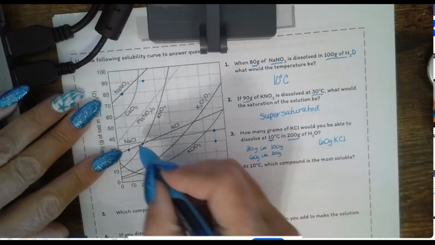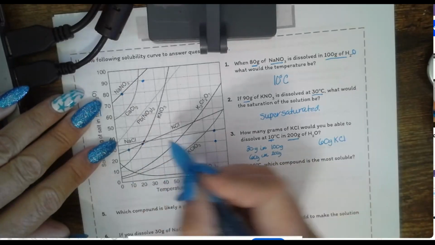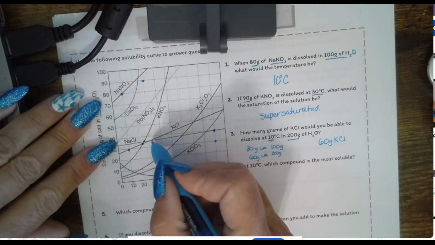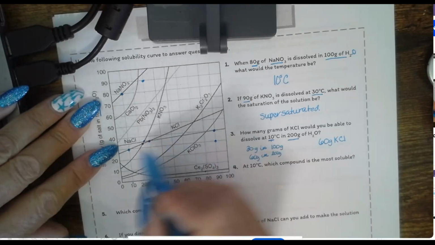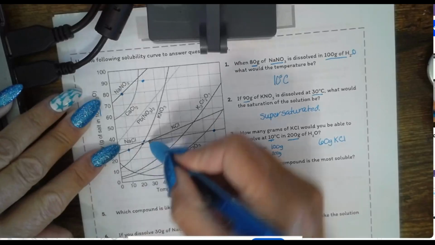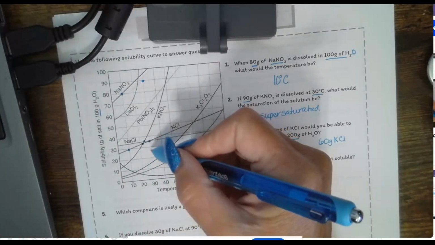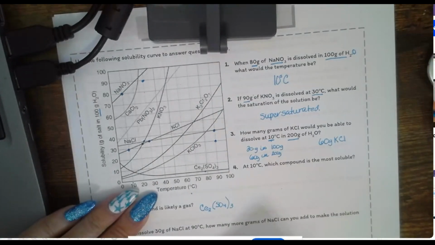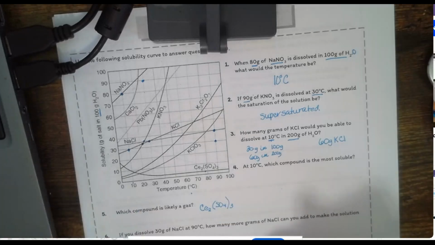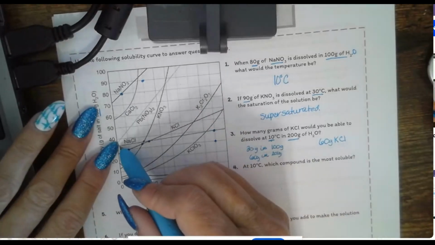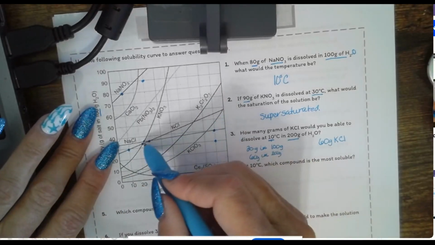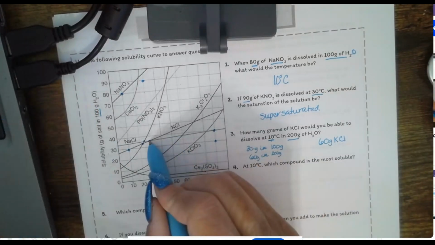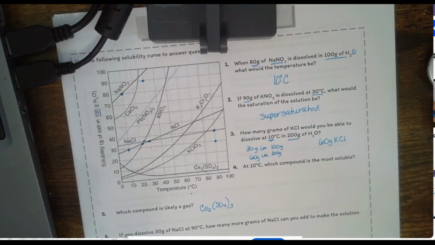Right about here where those two lines cross. So I want to see where sodium chloride and potassium chloride cross. I'm going to say it's right about 30 degrees. Okay, so whenever it's asking you for two substances, you're going to look at the point where those two lines cross.